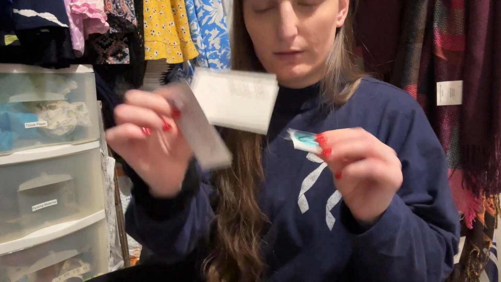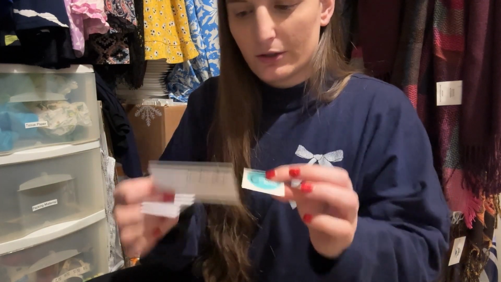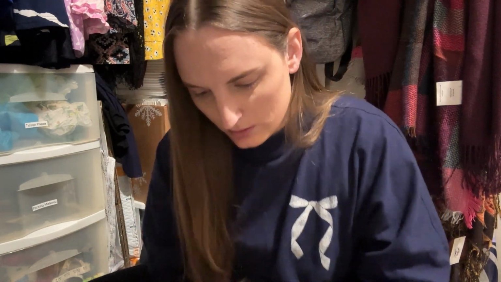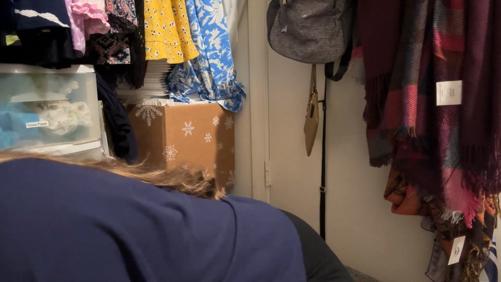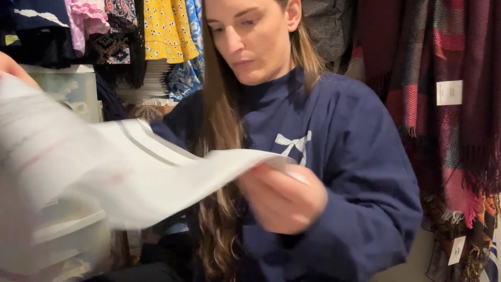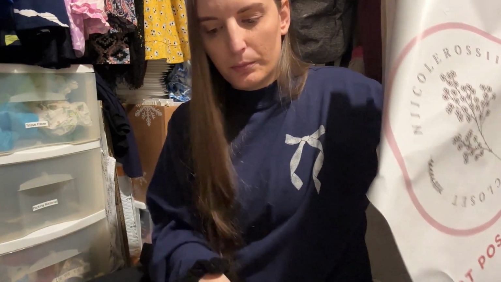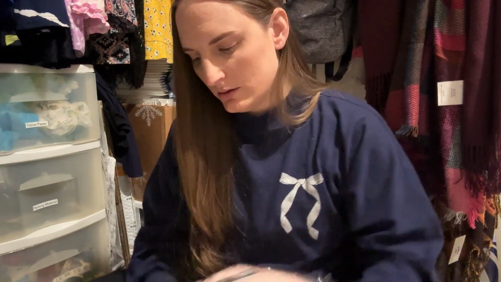Alright, little thank you is written on this, and business card and sticker are ready to go. Now I'm going to put these 2 clear mailers in this big poly mailer.